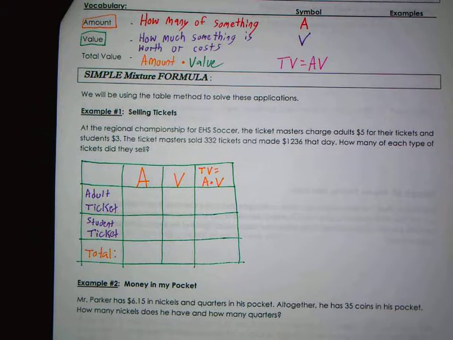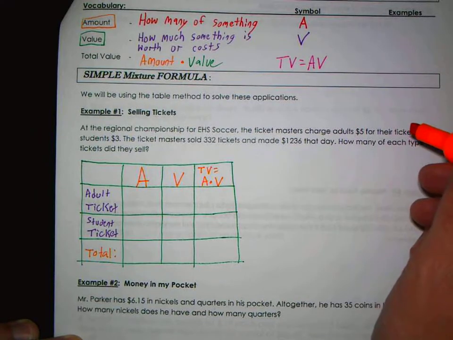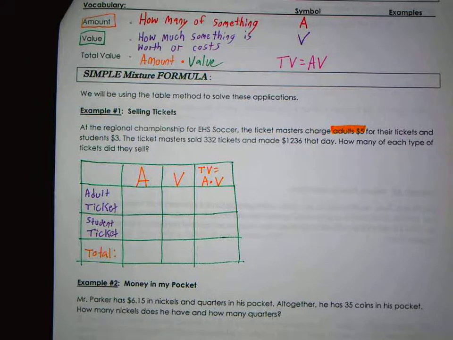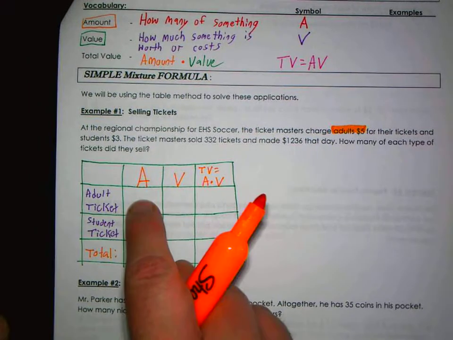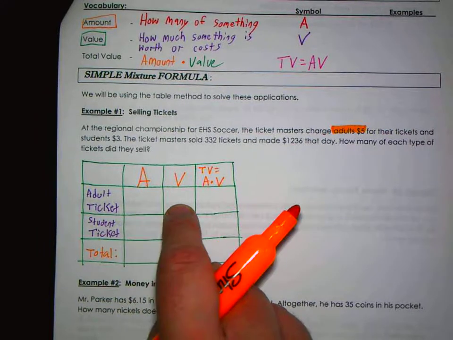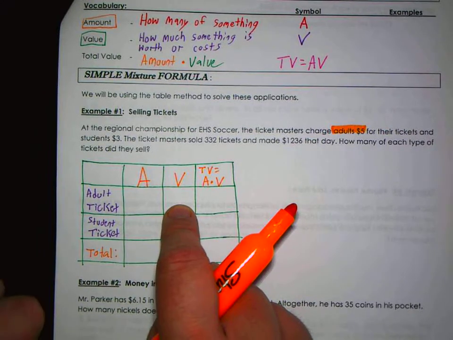Now we're going to read through the problem again. They charge $5 for adults, right? So where would 5 go, you think? Well, that would be amount. How many tickets did they sell? Value would be how much the tickets cost, right?